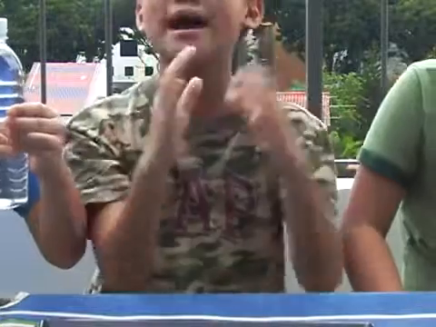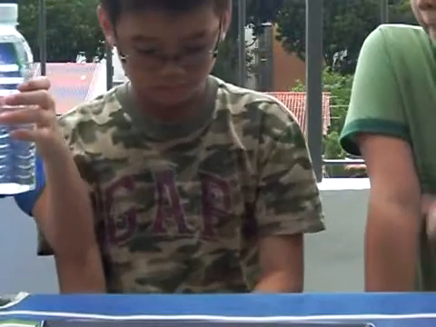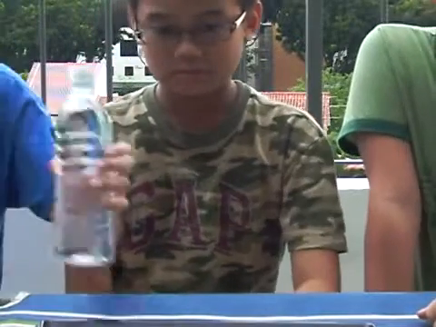The reason why this works is because when you put the pen cap into the water, it creates an air bubble in the pen cap. Then, when you squeeze the bottle, you force water into the air bubble. That makes the air bubble shrink and it makes the pen cap sink. When you release it, it floats back up because the water is flushed out and the bubble increases in size.